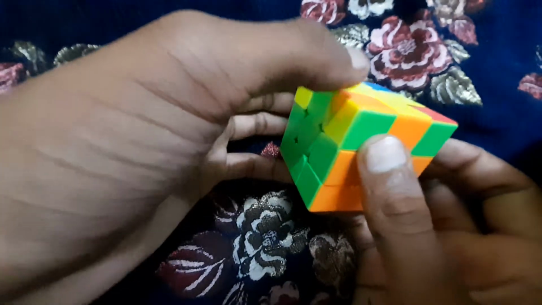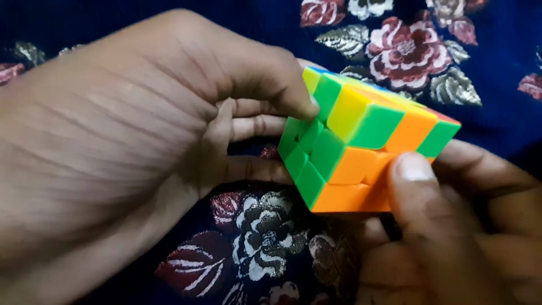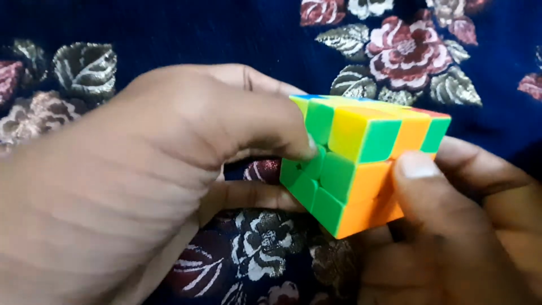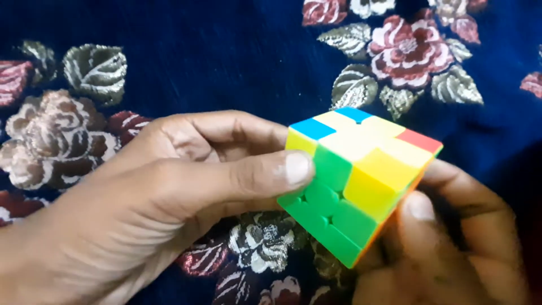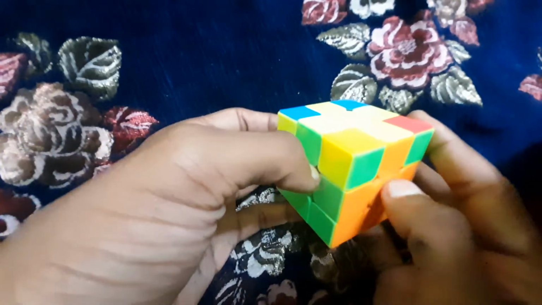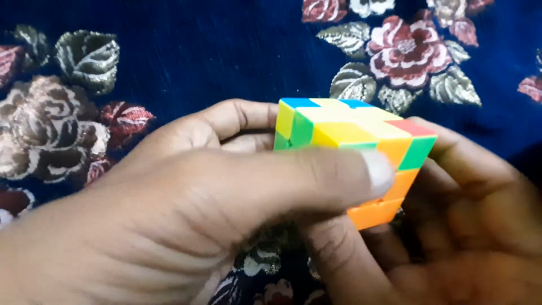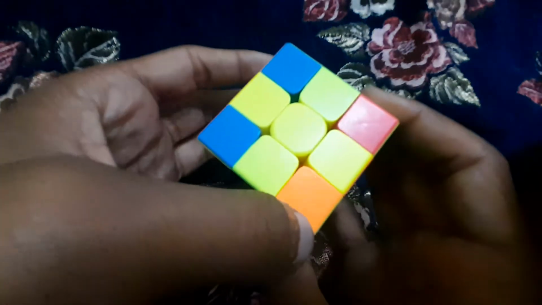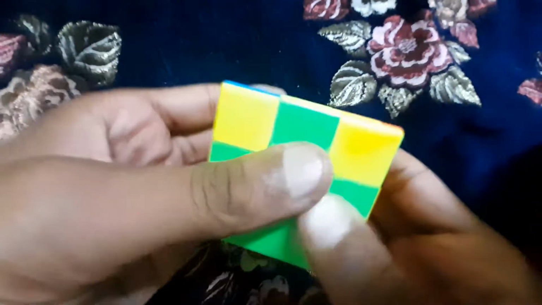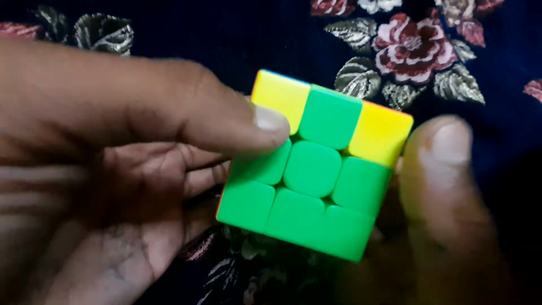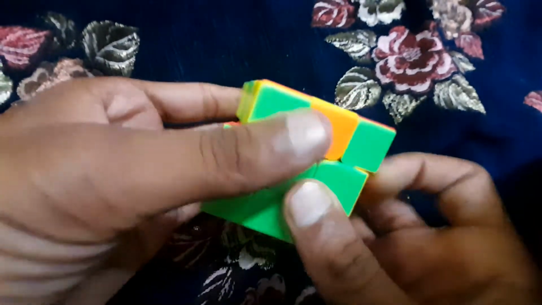As you can see, this block which has green and orange on it is at its right place. However, it is not fitted successfully and the colors are mismatched to each other, but this is a block which is at its place. So we have to take this block and face it upwards. We have to rotate it.